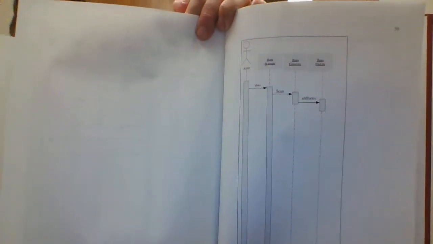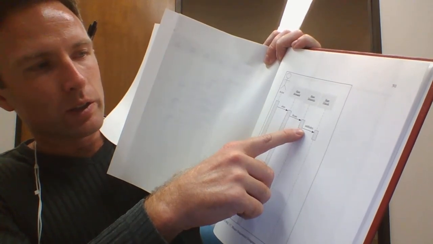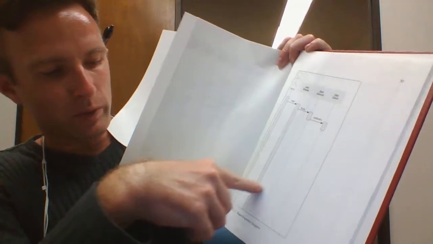Let's do that. Figure 17, share sequence diagram. You've got the actor, share manager, share directory, share file list. Actor shares to the share manager. Share manager scans the share directory to add index to the share file list. This is figure 17, share sequence diagram.